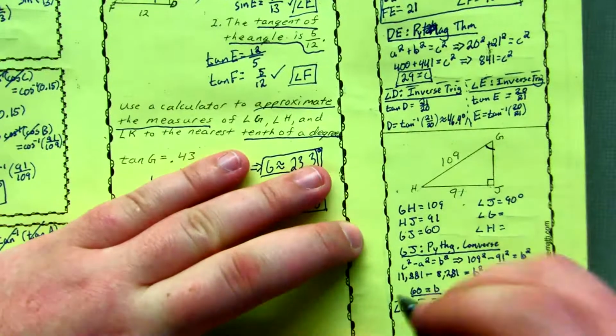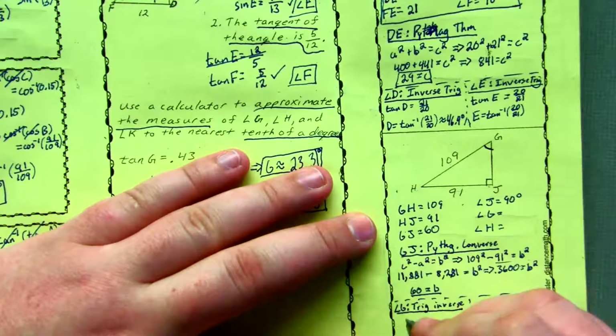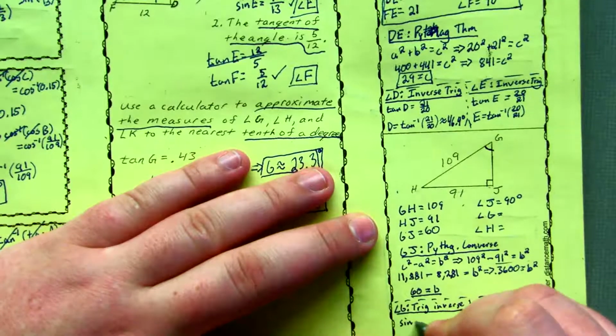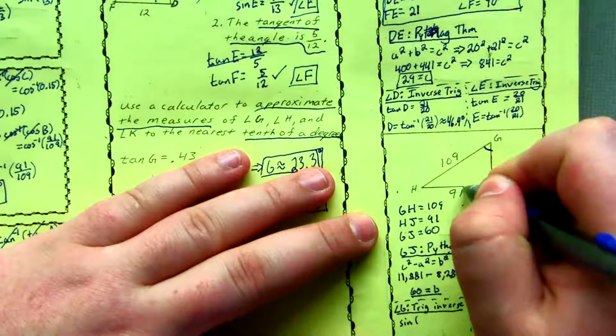We're going to want to use sine because we have our opposite side and our hypotenuse.